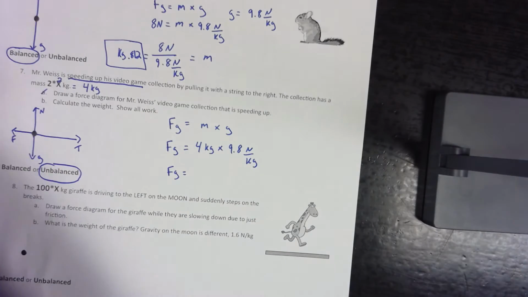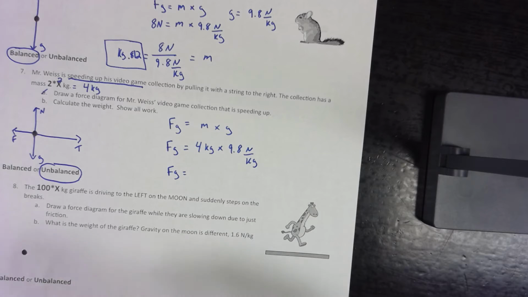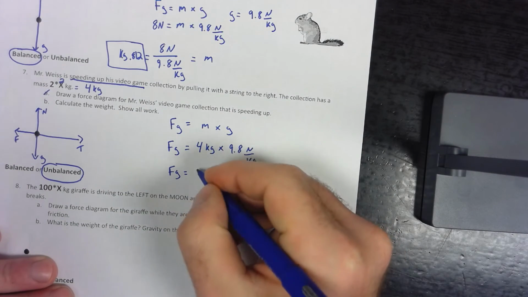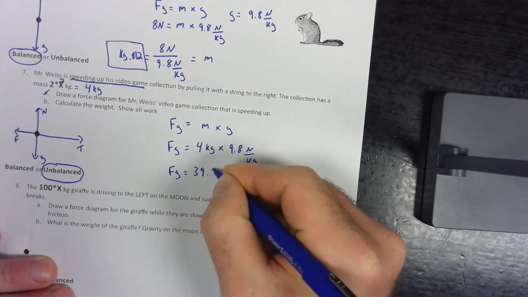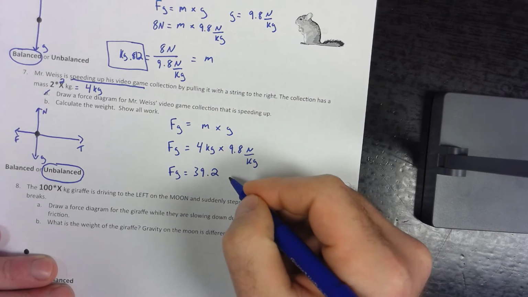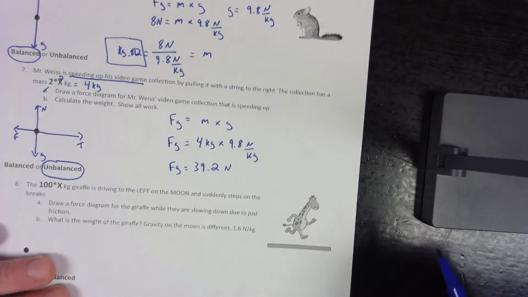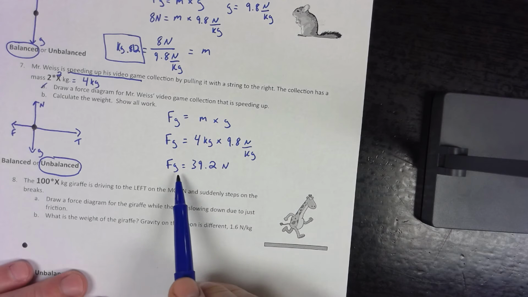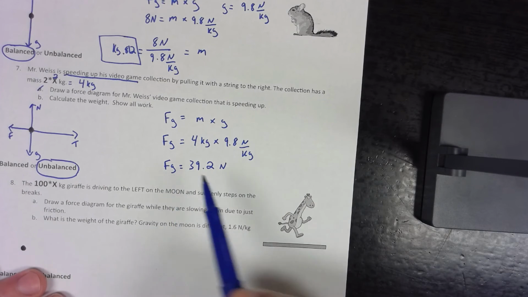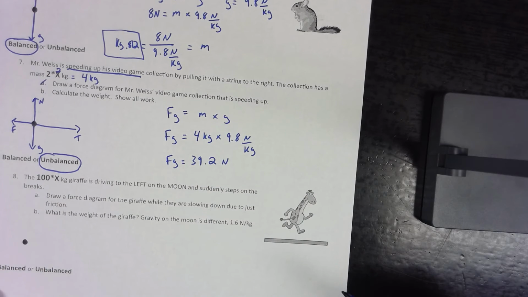All we need to do is multiply 4 times 9.8, and that'll give us 39.2 newtons. So the weight of this video game collection due to gravity is 39.2 newtons.